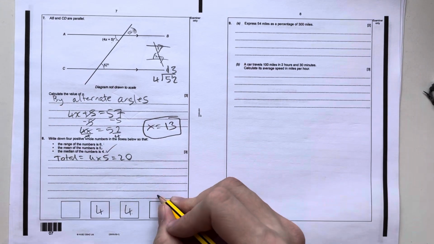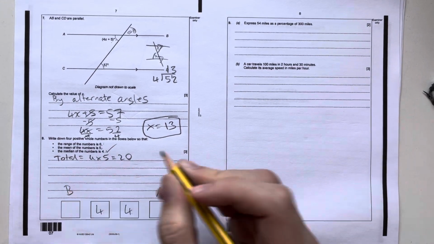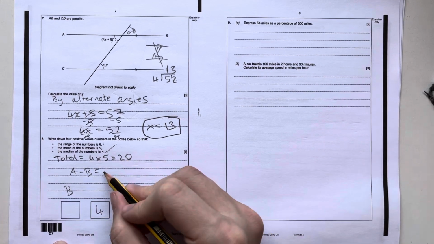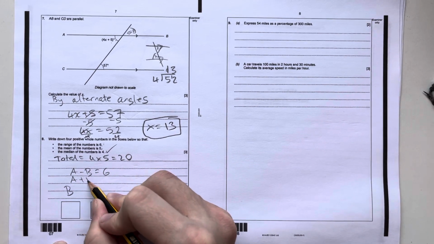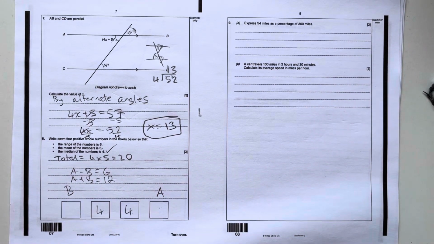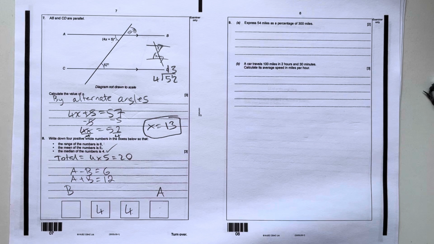So what we are looking for, in effect, if I call this A and B, we are looking for 2 numbers such that A minus B is 6, and we're looking for the same 2 numbers such that they add to 12. So can we think of 2 numbers which have a difference of 6, but add to 12? So those 2 such numbers are 9 and 3.